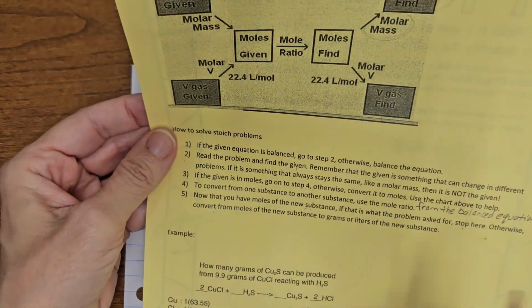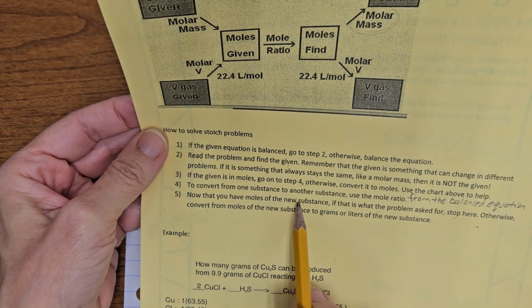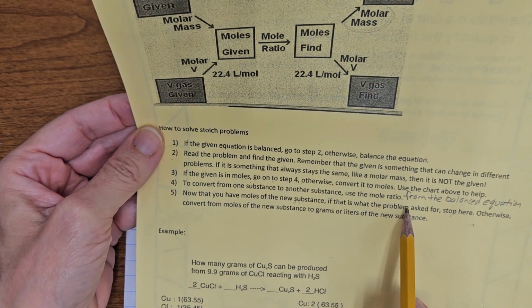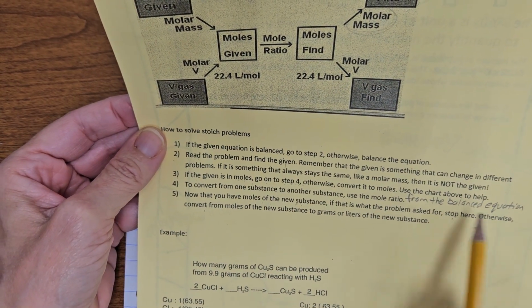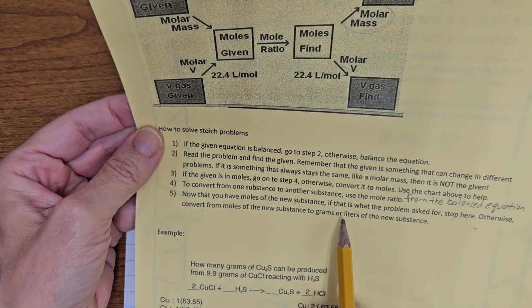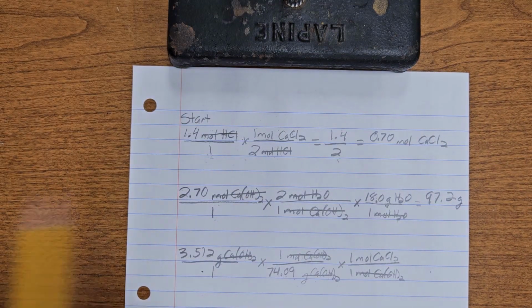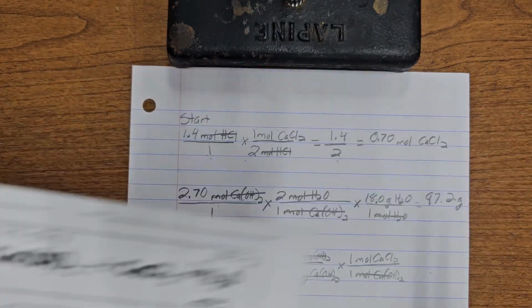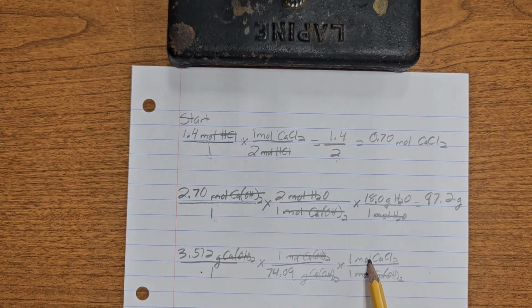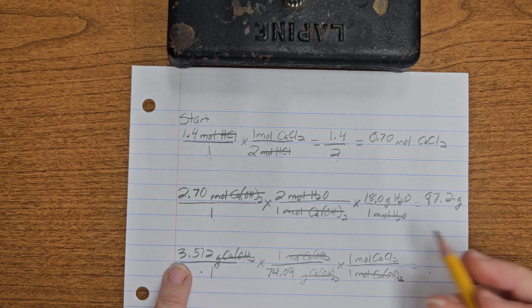Let's go back to the yellow paper. Now that you have moles of the new substance, if that is what the problem asked for, stop here. Otherwise, convert from moles of the new substance to grams or liters. My problem asked me to find moles. I have moles, so I stop here. I'm done. Multiply everything across the top.